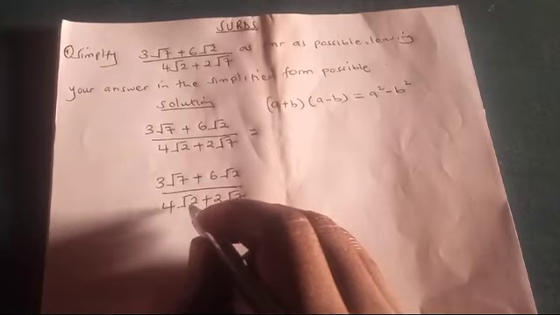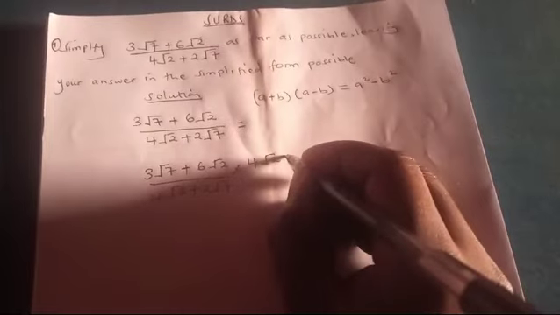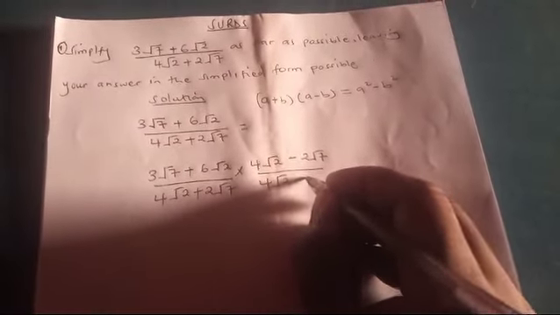We want to multiply the numerator and the denominator by a conjugate, and the conjugate in this case is the denominator with the sign changed to a negative. So we multiply by 4 root 2 minus 2 root 7, all over 4 root 2 minus 2 root 7.